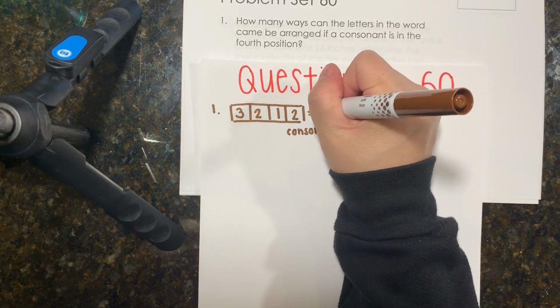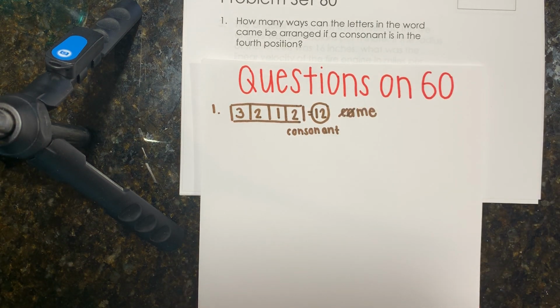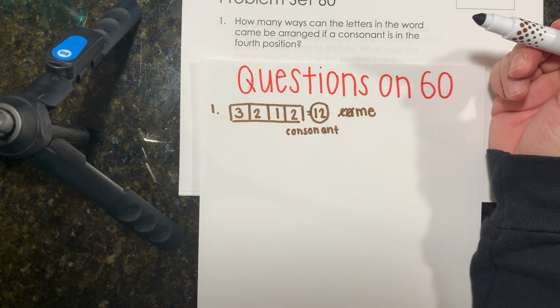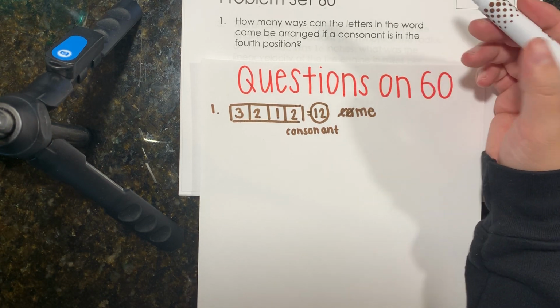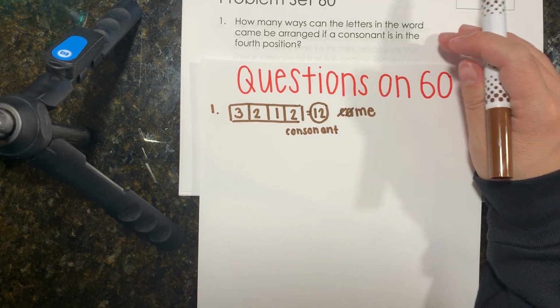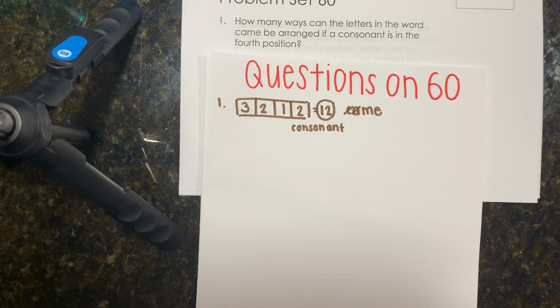So altogether, I would have 12 different ways I can rearrange these letters so that a consonant ends the arrangement. So it'd have to end with either C or M. And then you use the rest of the letters to fill in the other spaces. And you reduce it by 1 every time because we're not going to be doubling up on those letters.